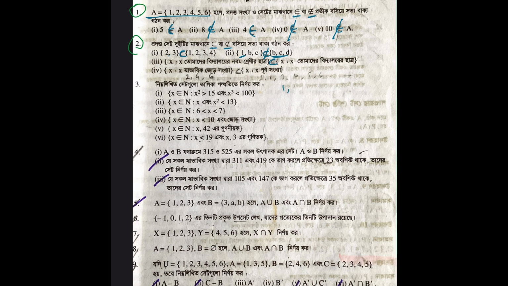The natural even numbers are 2, 4, 6, 8, and so on, whereas the whole numbers are 0, 1, 2, 3, 4, and so on. Here you can see that the natural even numbers are also included in the whole numbers, so we can say that the first set is a subset of the second set.